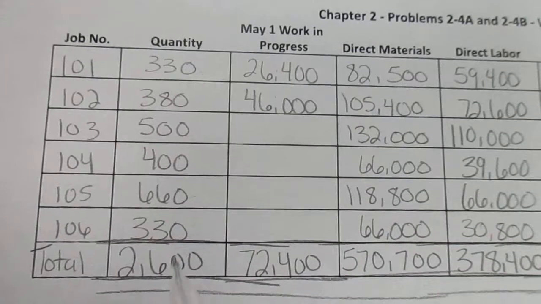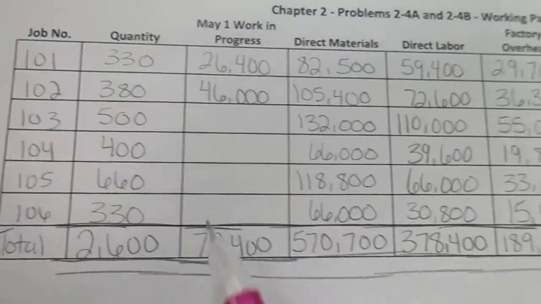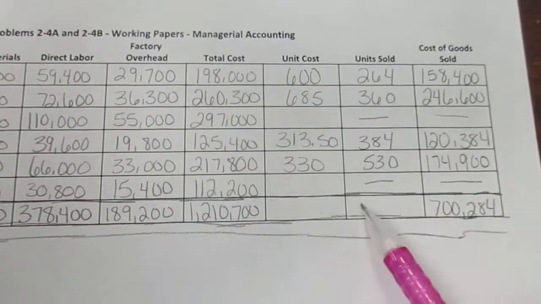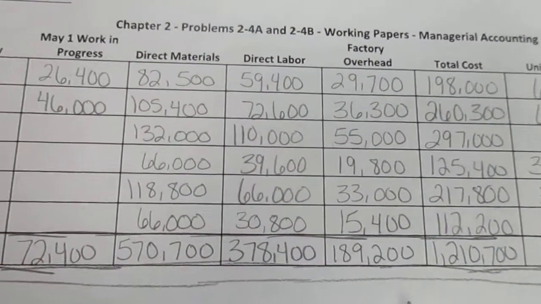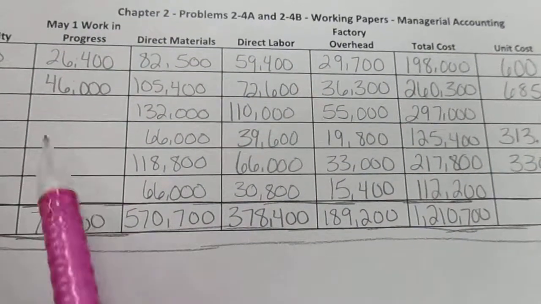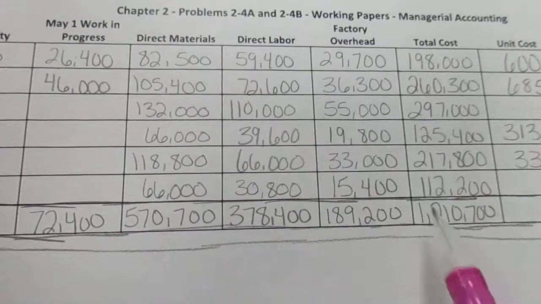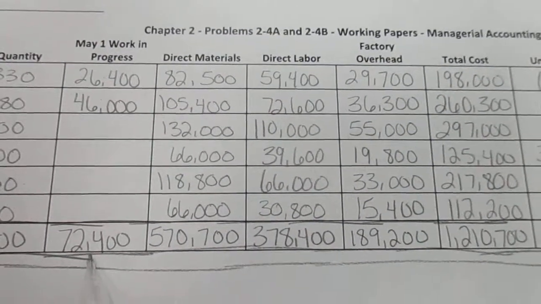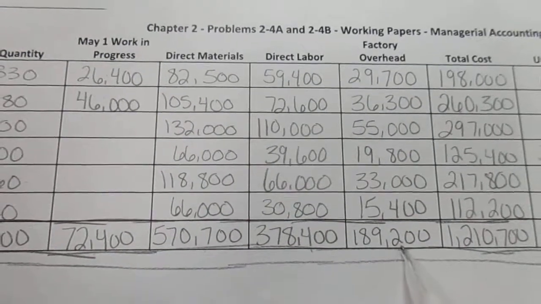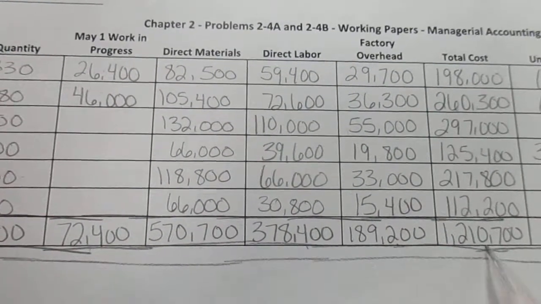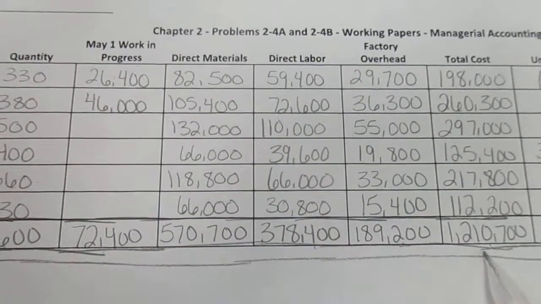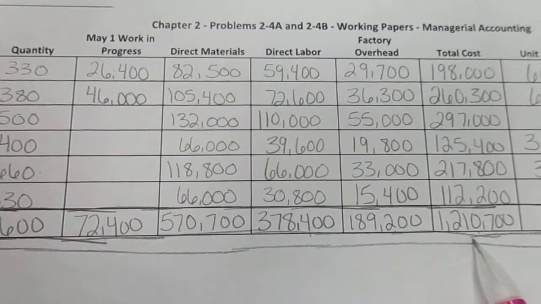When you're finished, you're going to have a total at the bottom. So you're going to add up each column except for unit cost and units sold. Everything else will have a total. And this is a good way to check. Once you've added up all of these columns, if you were to add from the 72,400, 570,700, 378,400, and 189,200, it should equal this. The same as adding all of these should equal this. And that's a good checks and balances to make sure that everything is perfect.